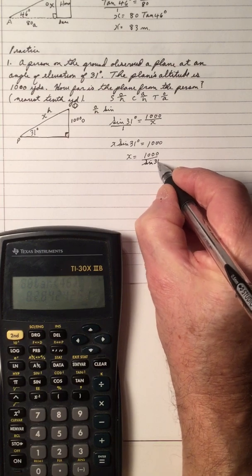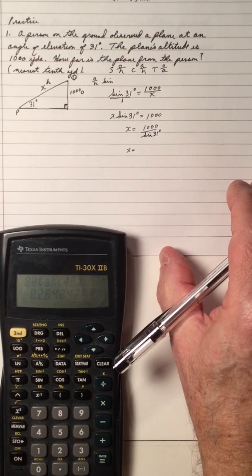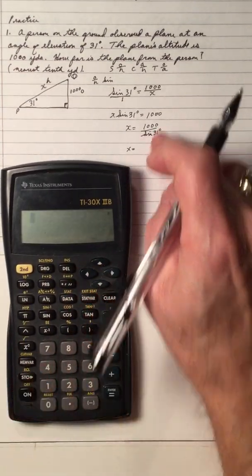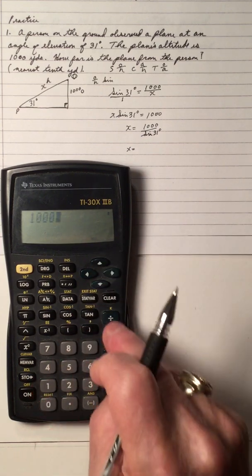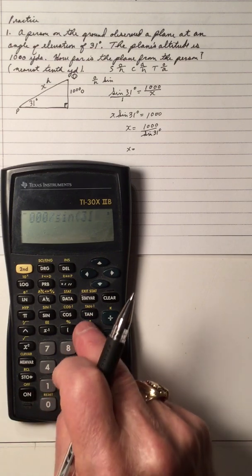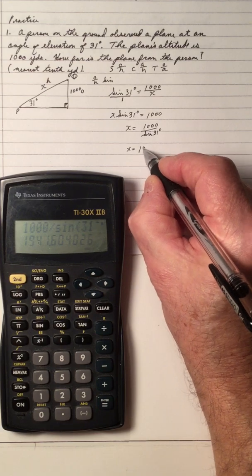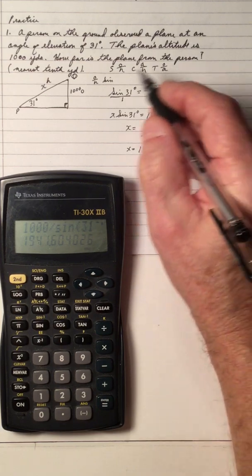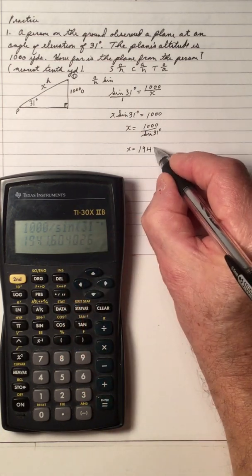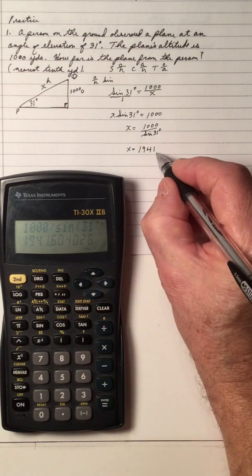Here we go. Let me move this up a bit. Put my calculator right here. Clear that. So I have 1,000 divided by sine 31 degrees. And that gives me 194. And I have to have it to the nearest tenth of a yard. So the nearest tenth, 6 is in the tenth place. This number is less than 5, so it remains at 0.6.